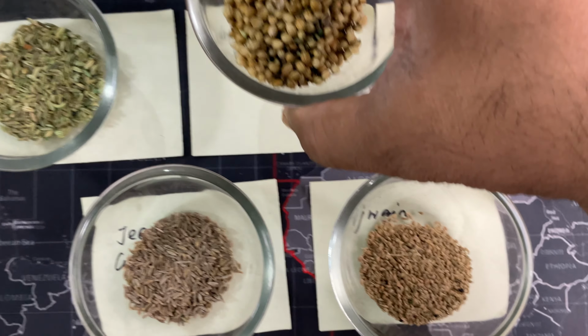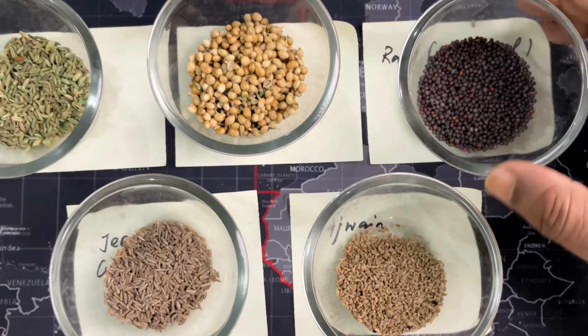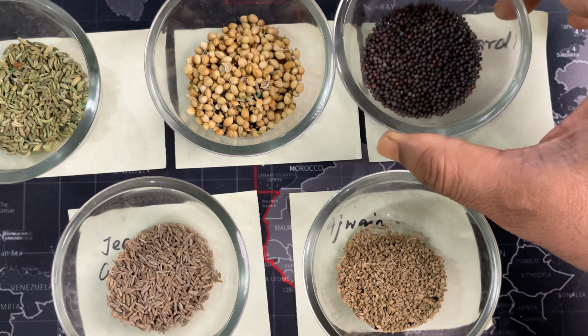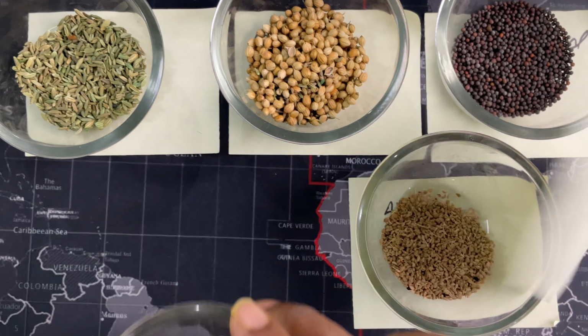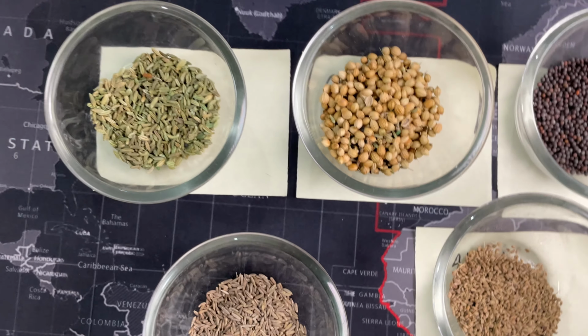Fennel, coriander, mustard, ajwain, cumin. Five things sitting in every kitchen from Kolkata to Kampala. Now, can a computer tell them apart?